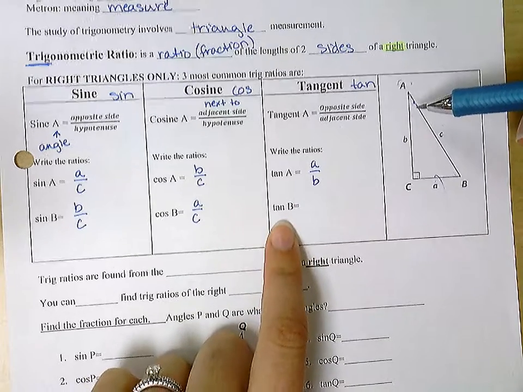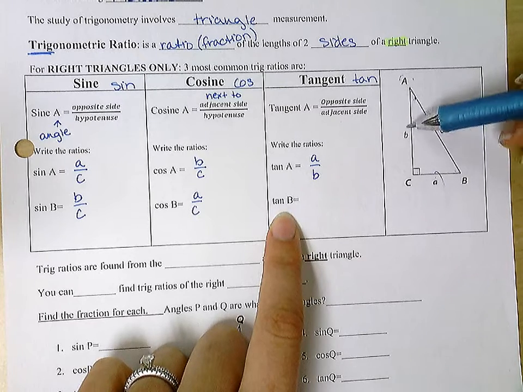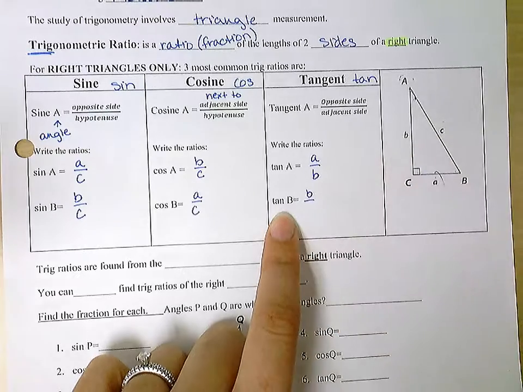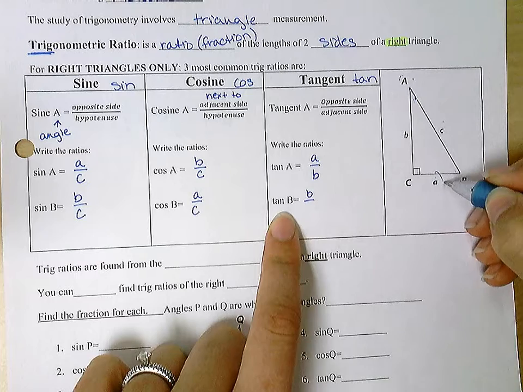We're going to do the same thing for tangent of B. Going from angle B, we need the opposite side, which is lowercase b, over the adjacent side, which would be A.